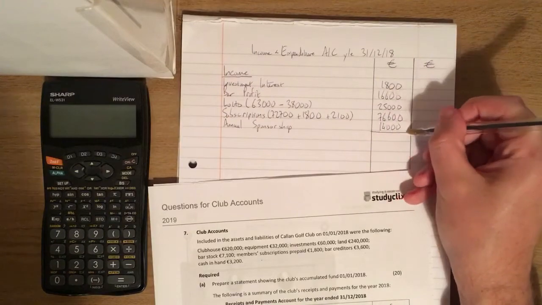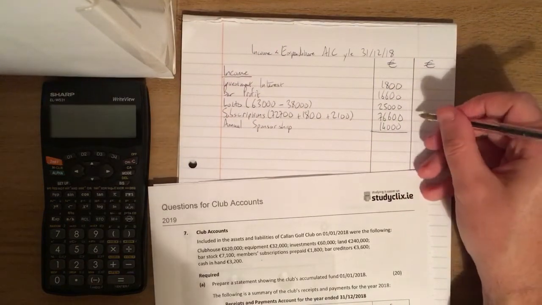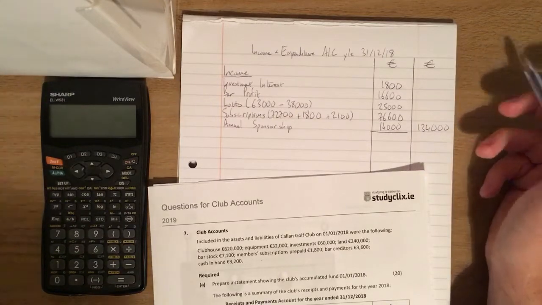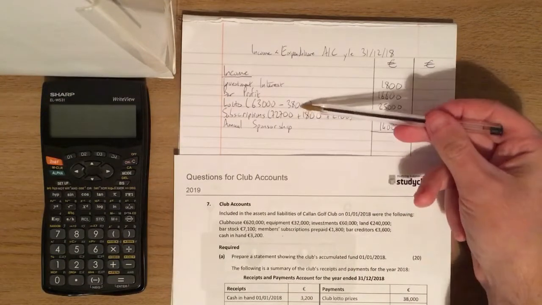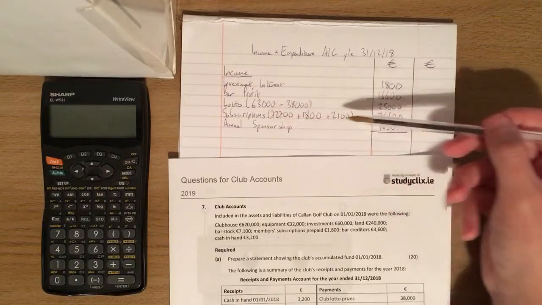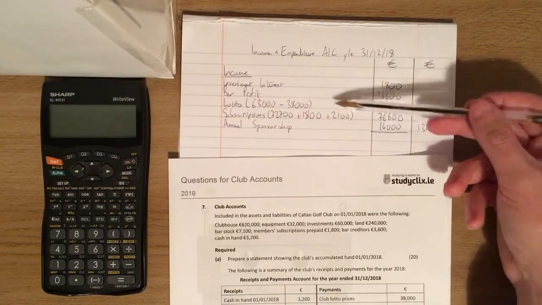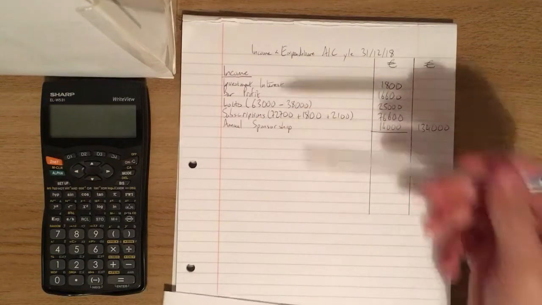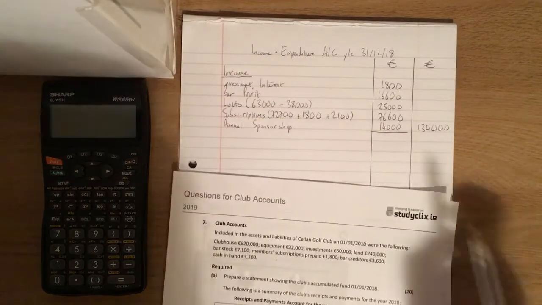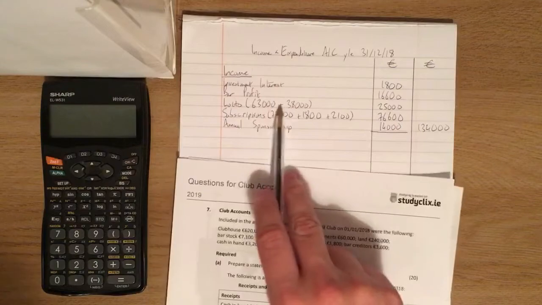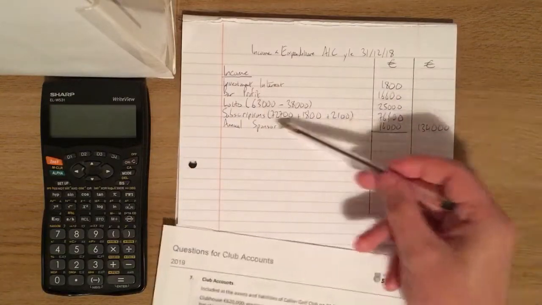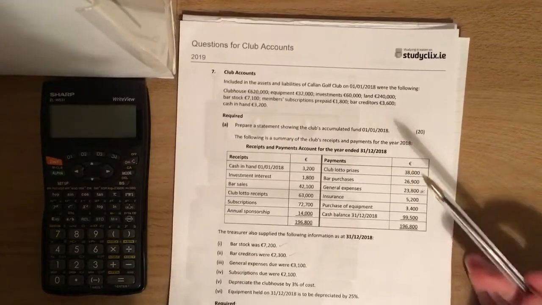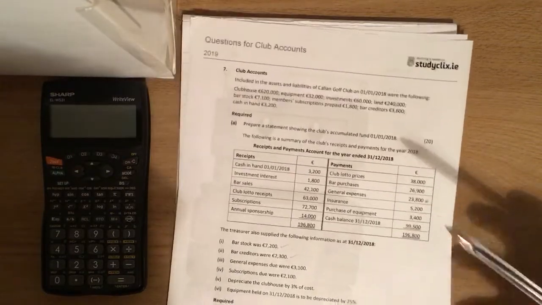So I'm going to add those together, and it gives me 134,000. Okay, the lotto and the subscriptions, I'm doing that just in brackets after the entry. If you want, you could do a separate working down at the bottom of your page and reference it up there. That's up to yourself. It's not taking me a huge amount of space to do it, so I'm just putting it in brackets. But if you want to do a separate working, you can. So that's all the income.